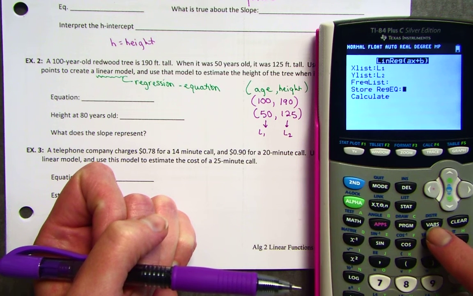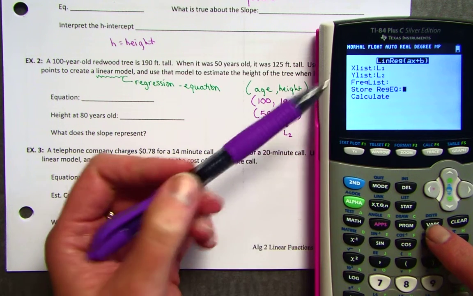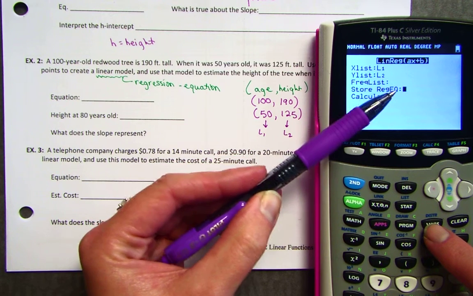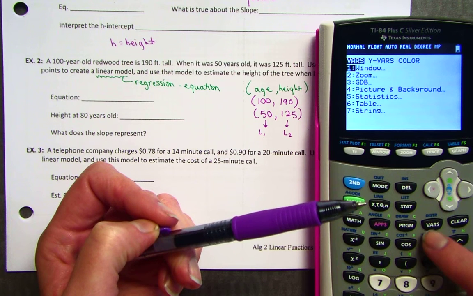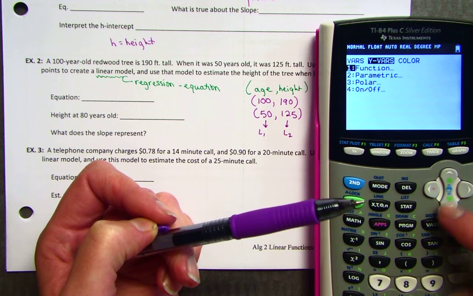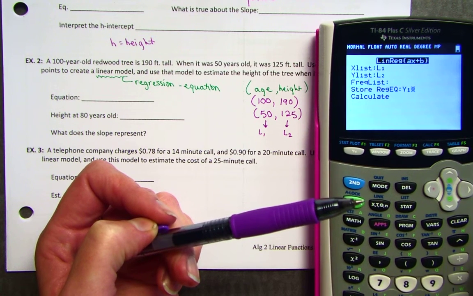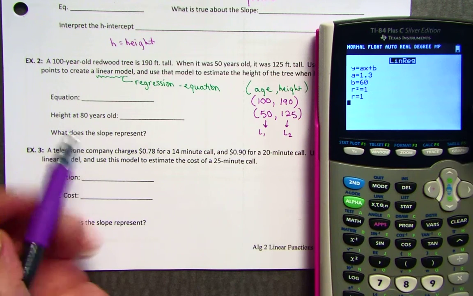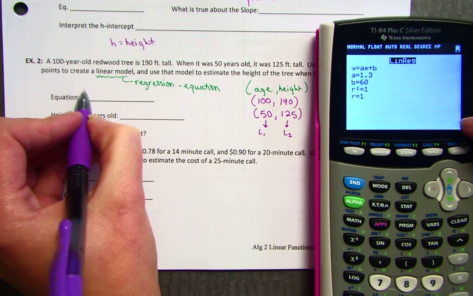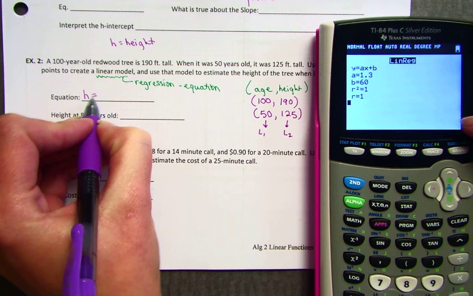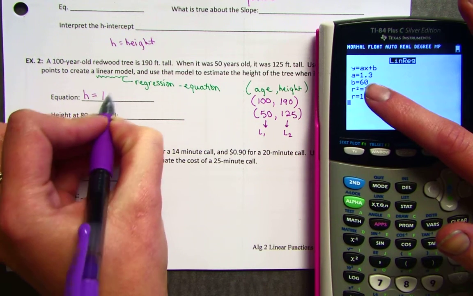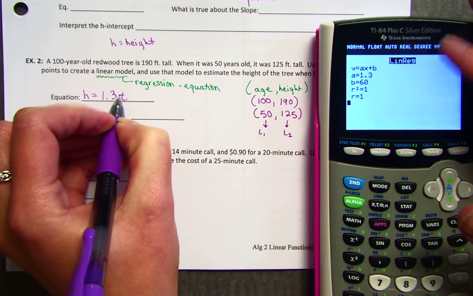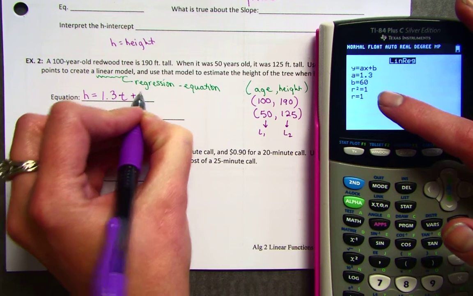I like to take advantage of that, so I'm going to use my vars key. If you have the other interface, you're simply doing list 1, comma, list 2, comma, and now this vars sequence. Vars, yvars, function, y1. And when I calculate, it gives me the equation. The height of the tree equals 1.3 times the number of years old it is plus 60.